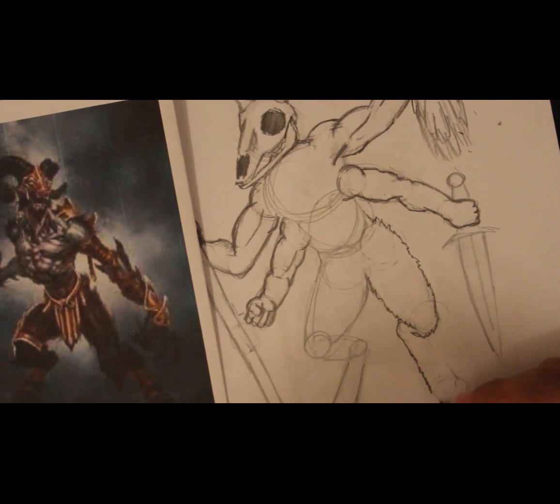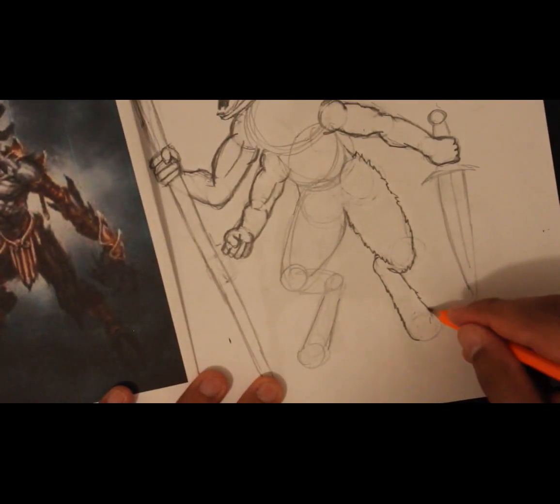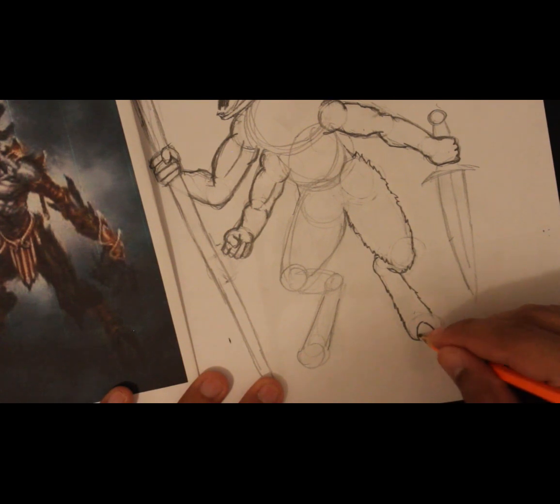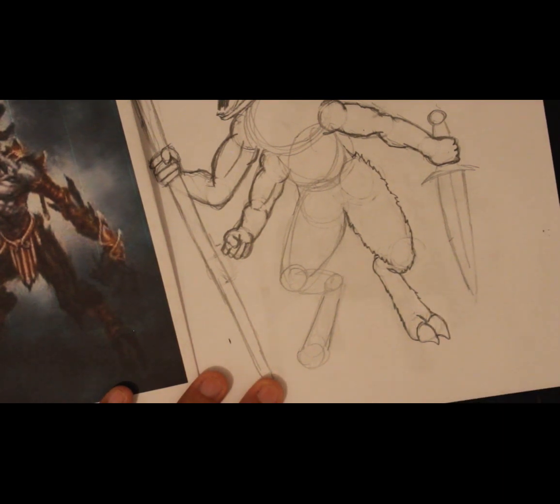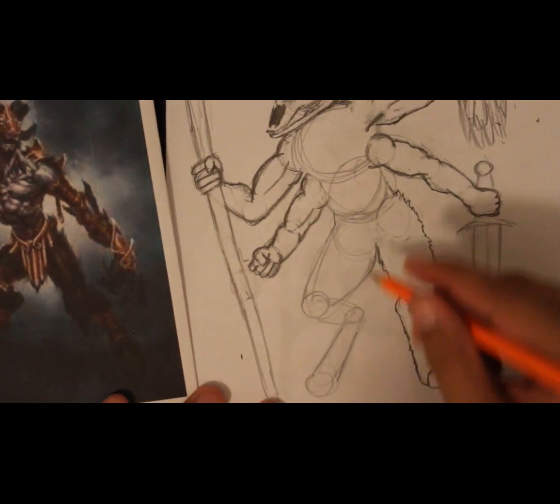And right here by the toe, I didn't copy it exactly from my reference, but I like what they did. They made like 2, am I still on camera? Made 2 sharp, I don't even know what these are called, toenails, claws, I guess. And I want just a little line here to show that these are 2. Yeah, I'm actually really happy with that.